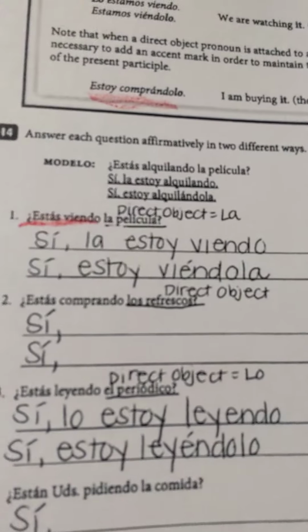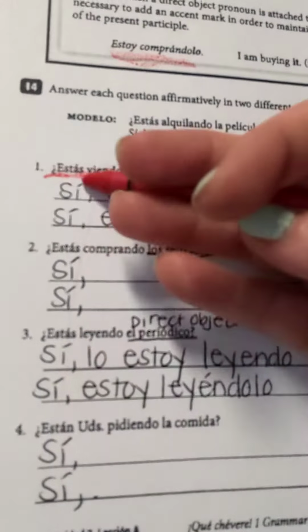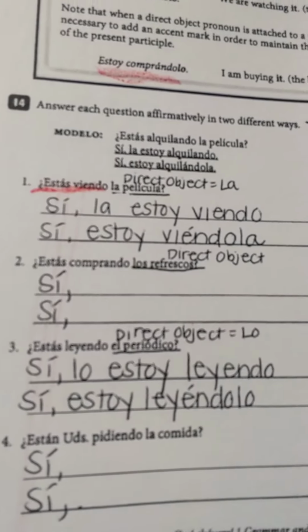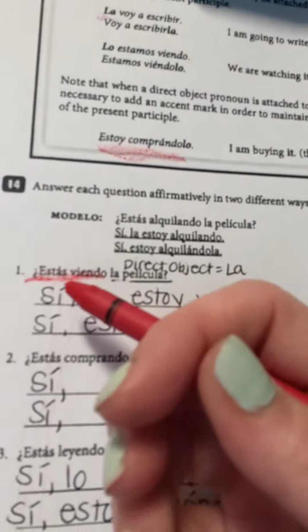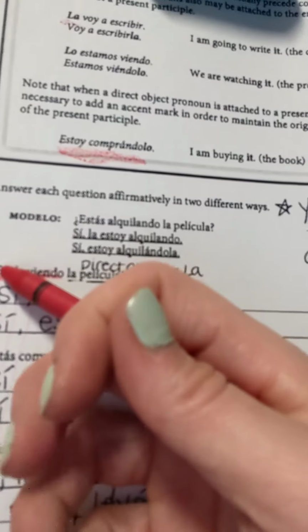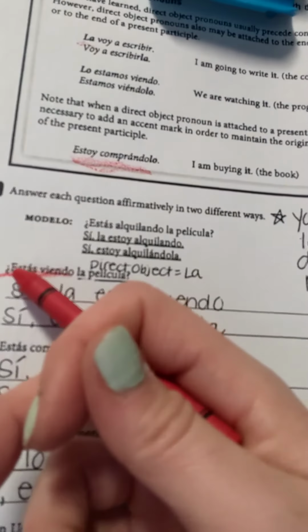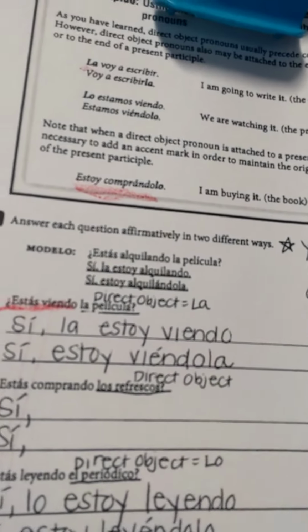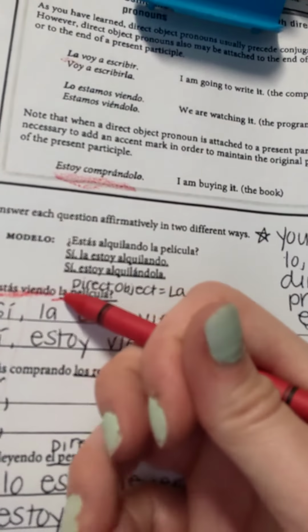So we are answering affirmatively. That's why Señora has sí written for every single one. And then we're going to take a look at the number and person. So it's going to ask you in second singular, which means I'm going to respond in first singular. So, ¿estás viendo la película? So are you watching the movie? This direct object is la película.